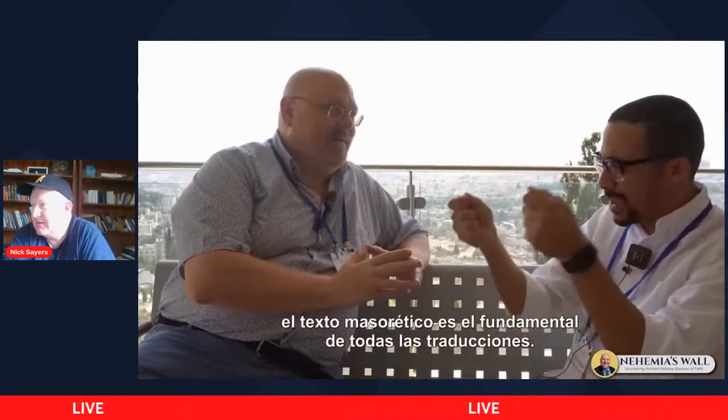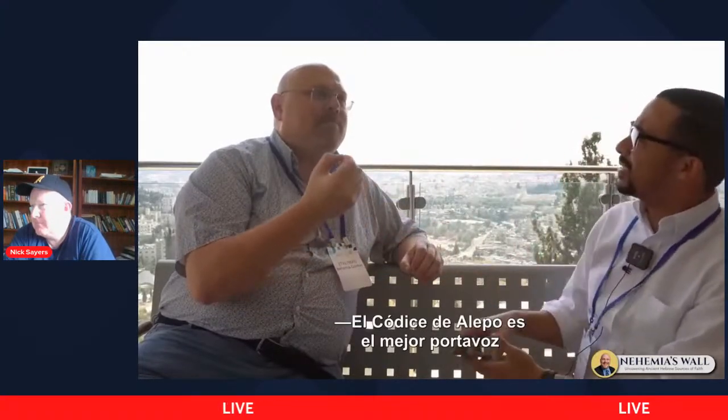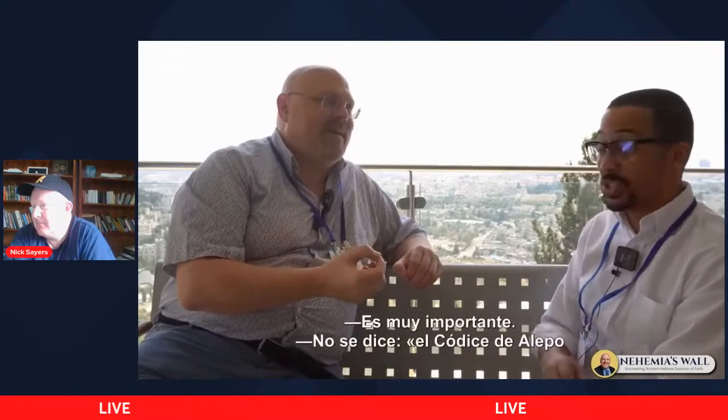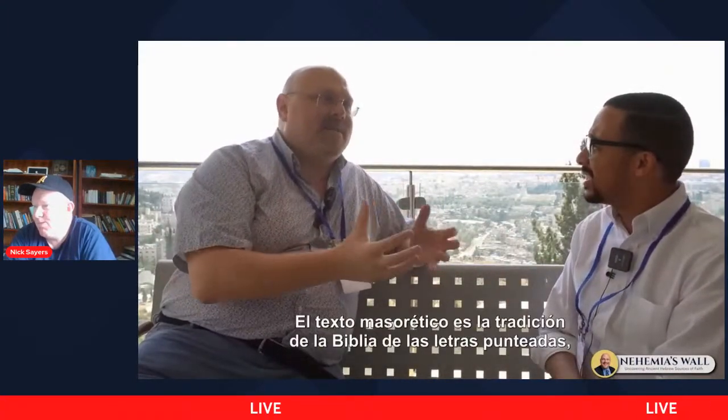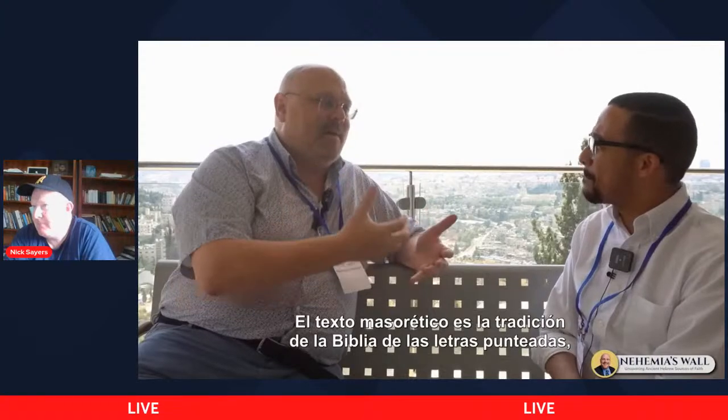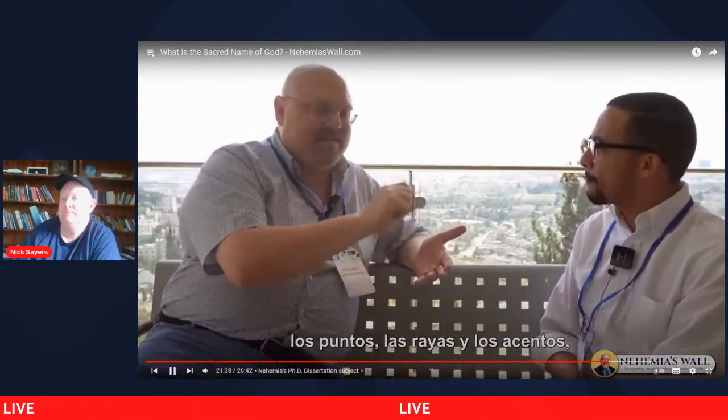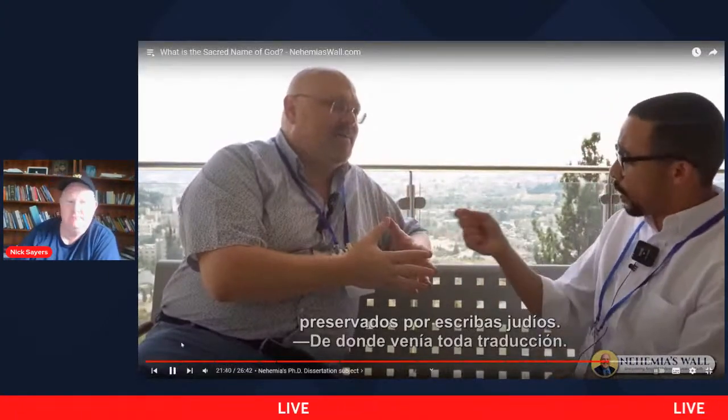Well, the Masoretic text is the basic text for all the translations, basically. So the Aleppo Codex is the best representative of the Masoretic text, which is very important. You can't separate the Aleppo Codex and the Masoretic text. The Masoretic text is the tradition of the Bible, down to the letters and the dots and the jots and the tittles, preserved by Jewish scribes.